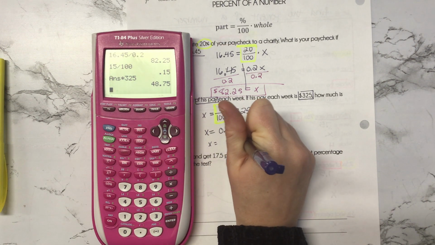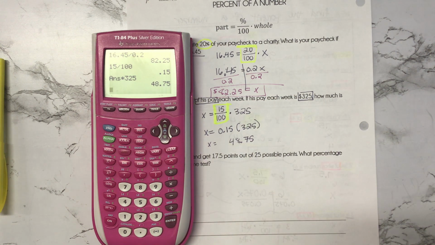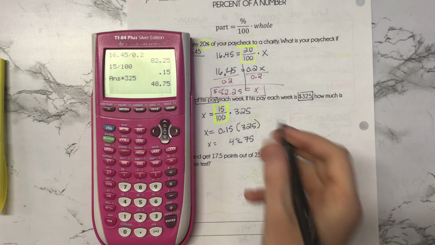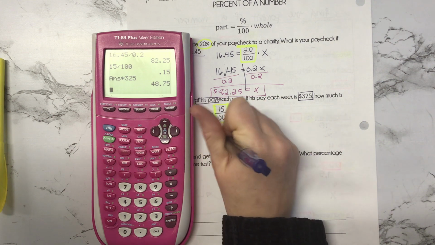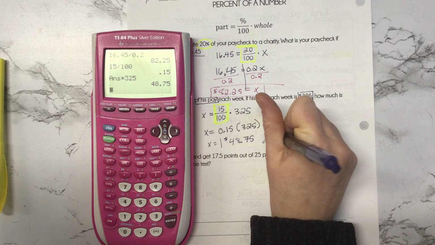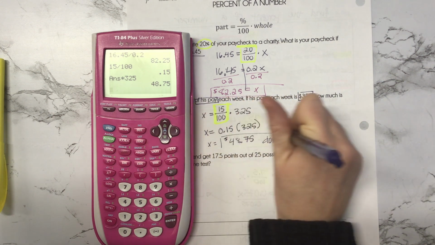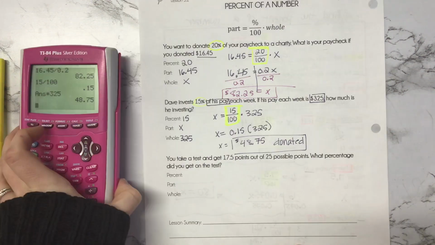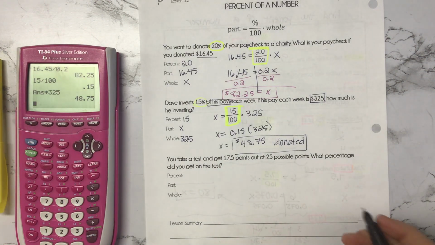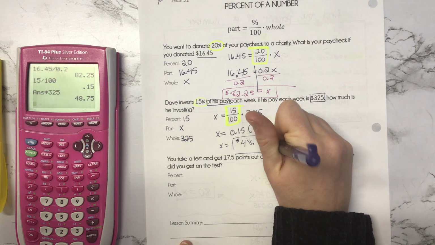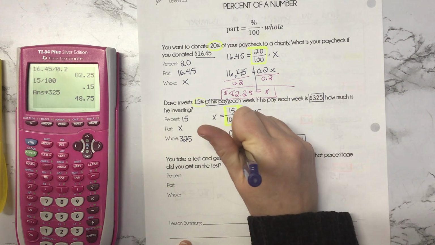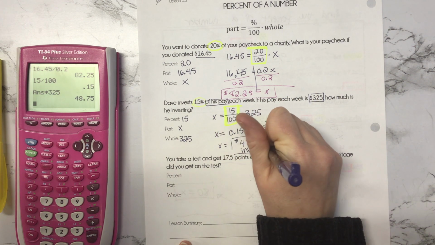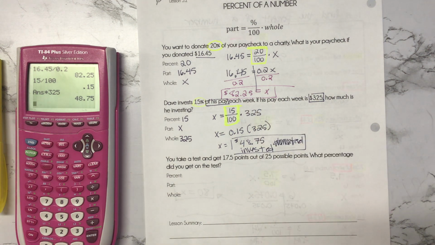Is 48.75. And again, we're talking about money, so I put a dollar sign. And he's donating it. So he donates $48.75 each week, or invests it, sorry. We're talking about investing. I was thinking about the one before.